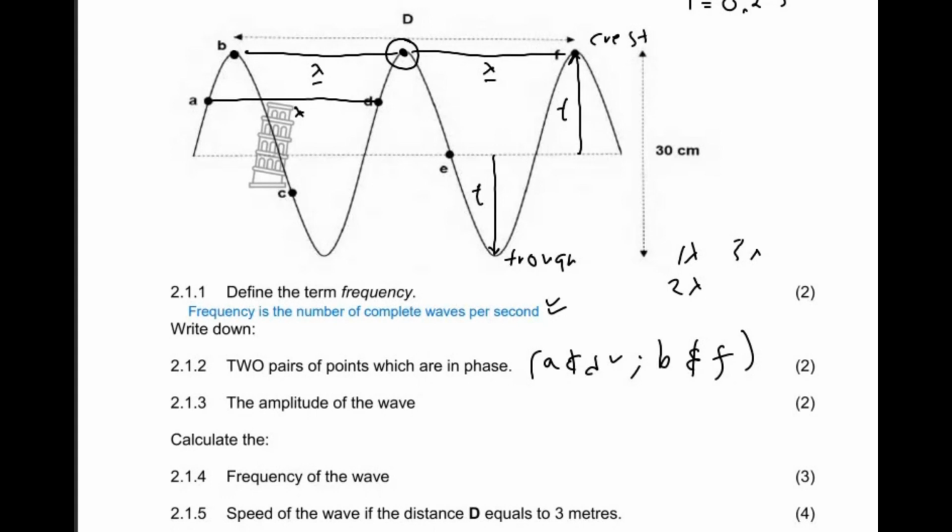So the amplitude, you can just write A is going to be 30 divided by 2. What goes twice into 30 is 15. So it means the amplitude of this transverse wave is 15 centimeters. So that's how you get your 2 marks.